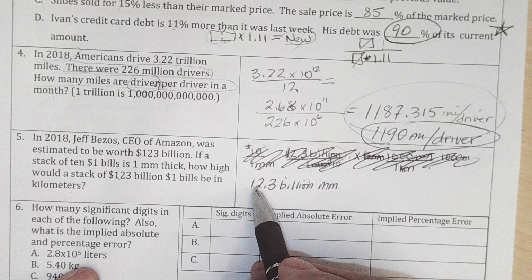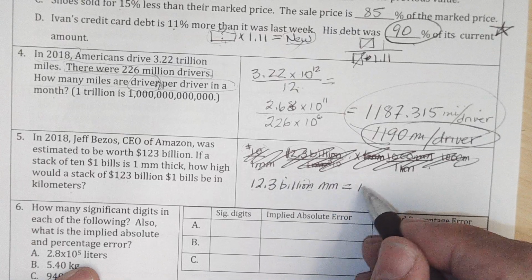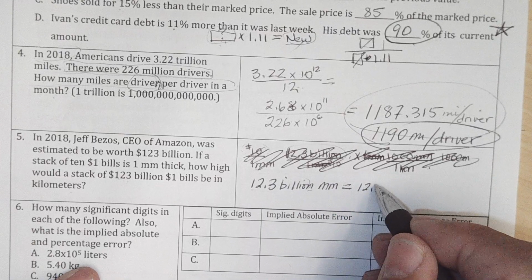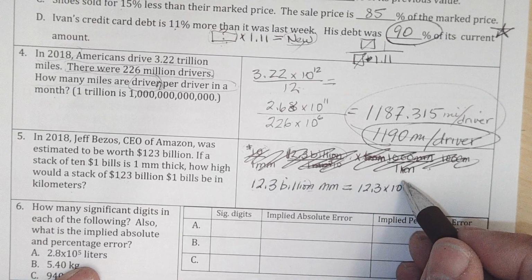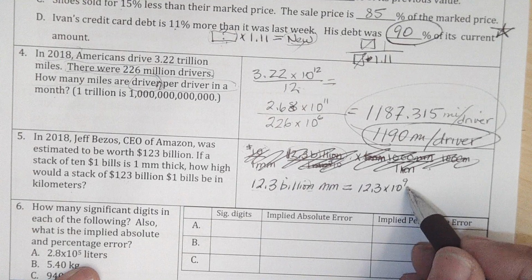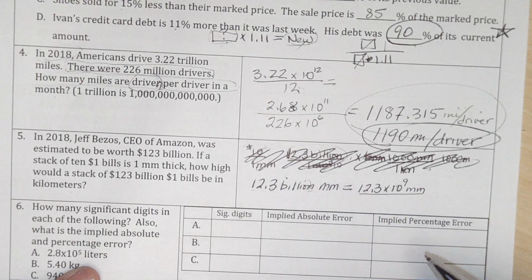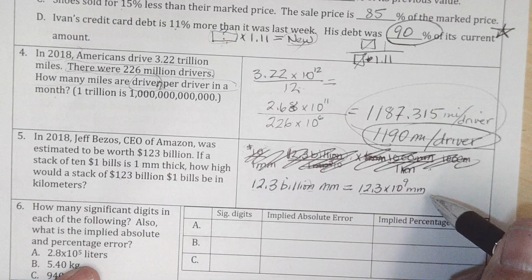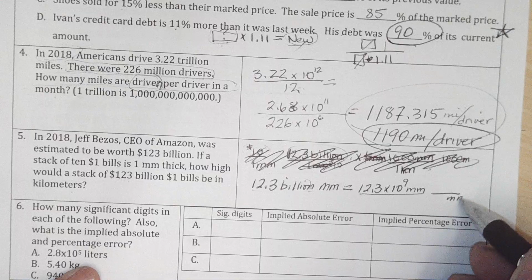So I've got this many millimeters. In scientific notation, that's 12.3 times 10. 3 would be 1,000, 6 is a million, 9 is a billion millimeters worth of dollars. I got to convert this to kilometers, so I got to get millimeters to cancel.